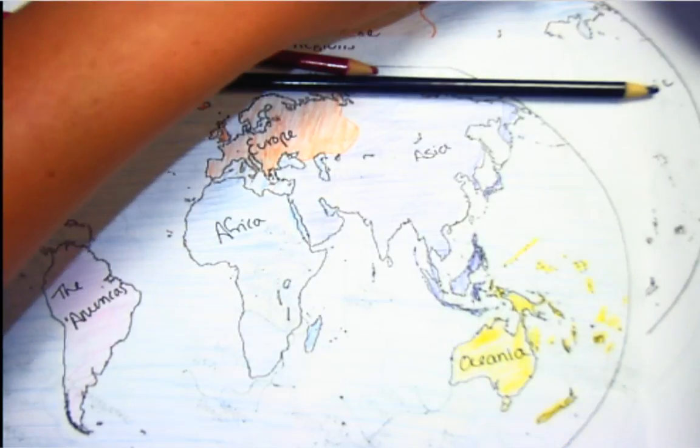All right, so we are going to begin again. We left off at Oceania. We colored in all of Asia, and I told you the continent of Asia, please color that in. I'm going to color in the islands with you.